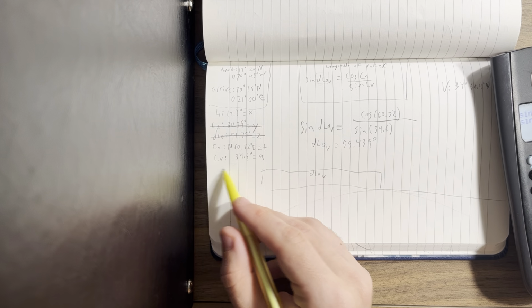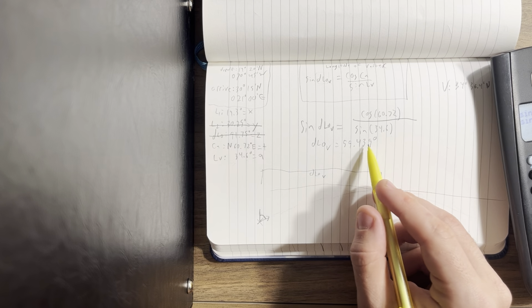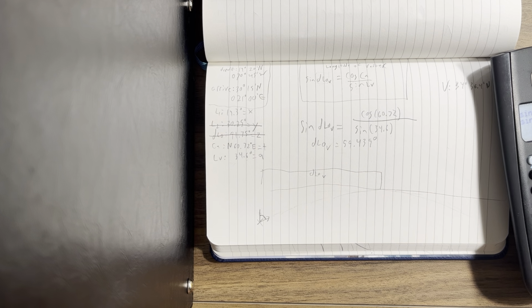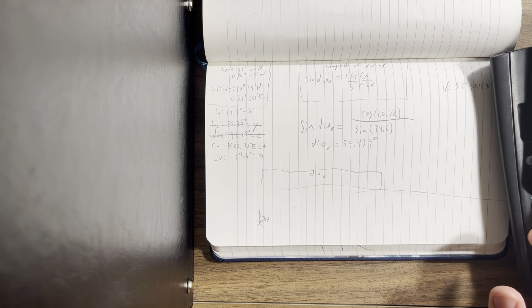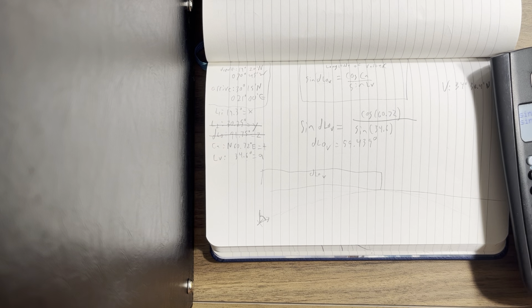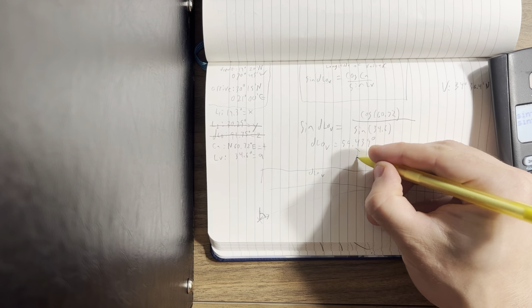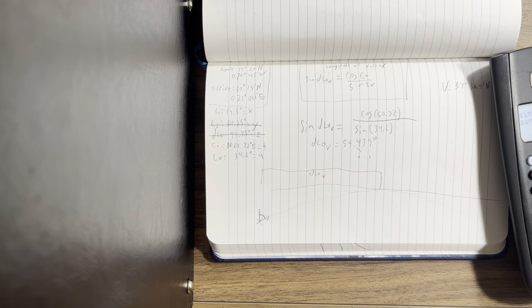We're not going to need to save this over here because this is only important for calculating the longitude of the vertex. And the way we're going to do that is we're going to convert it directly to degrees and minutes.